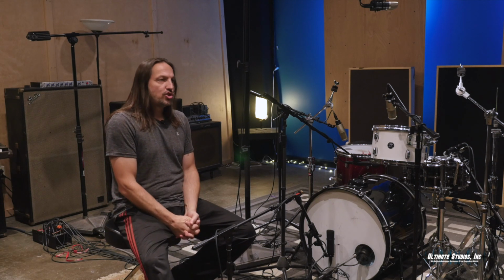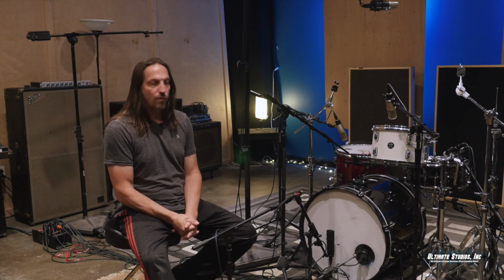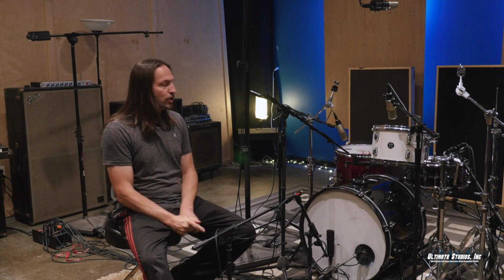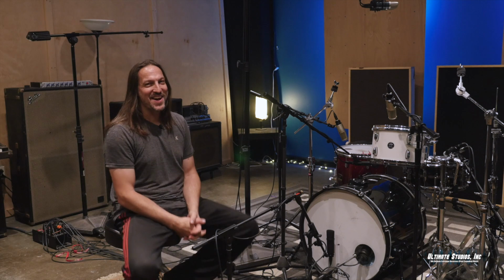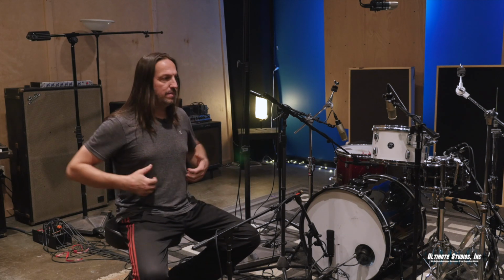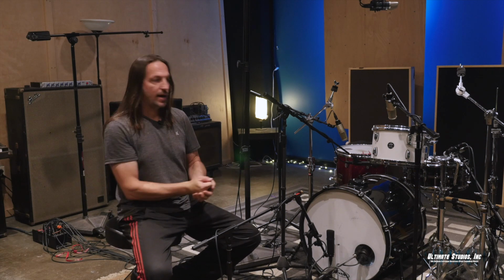If I'm just tracking and it's going somewhere else, I do my best to go, okay, here's what they're asking for, without going totally nuts and having another engineer think I'm totally batshit crazy, which has happened. But it all comes down to the artist and the sound we're going for, and me trying to interpret that and then maybe take it up a notch.